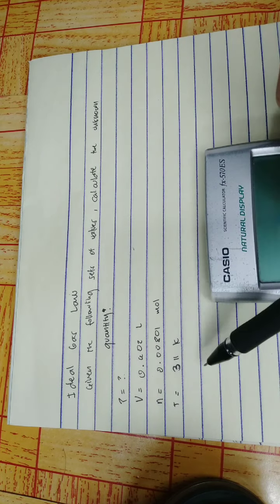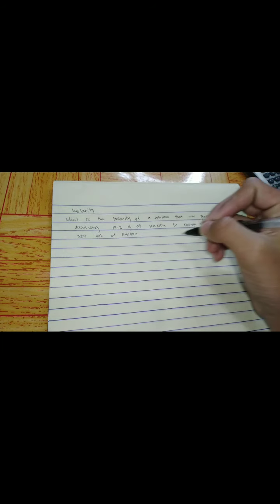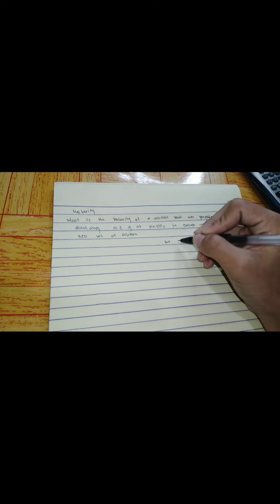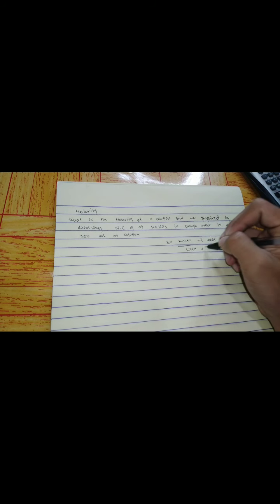So the next is the molarity. What is the molarity of a solution that was prepared by dissolving 14.2 grams of sodium nitrate in enough water to make 300 milliliter of solution? So take note that our molarity is equal to mole of solute over liter of solution.